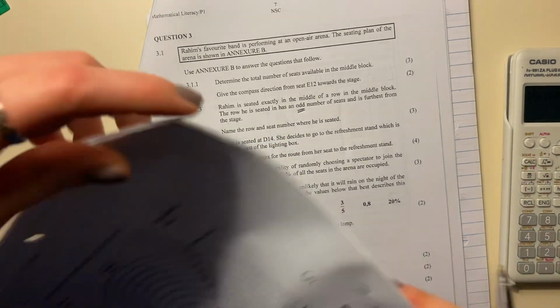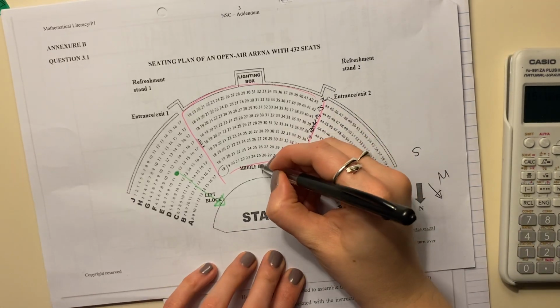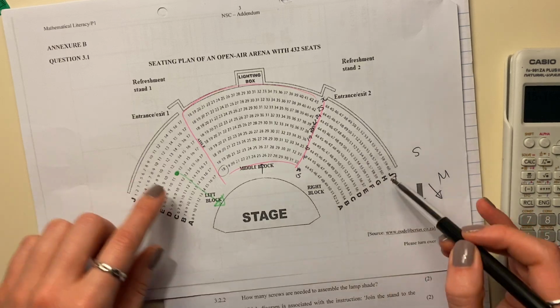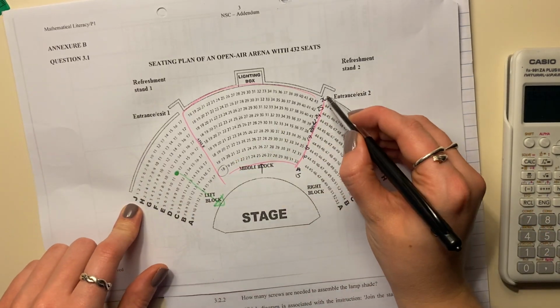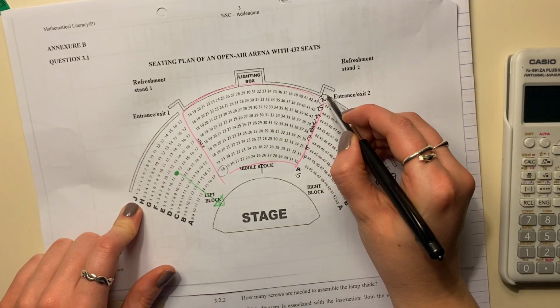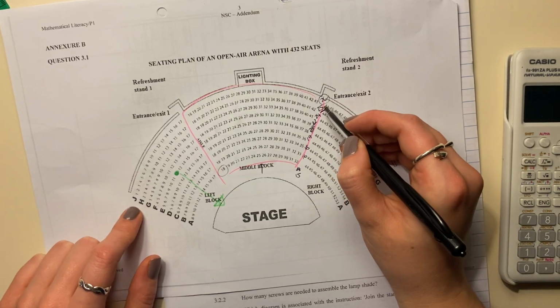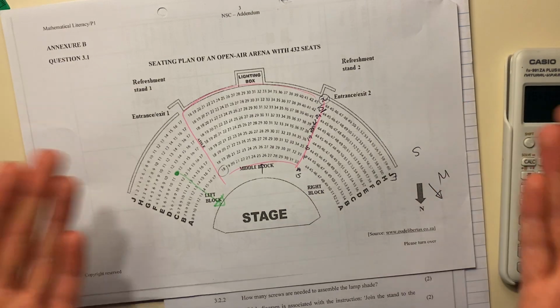Okay, so he's in the middle block, so we know he's here. So let's just start with the furthest back. So here's the furthest back, which is J. But do you see that it is an even number of seats? So we know that he's not in J. So he has to be in H, because it said that he's furthest back, but there's an odd number of seats.